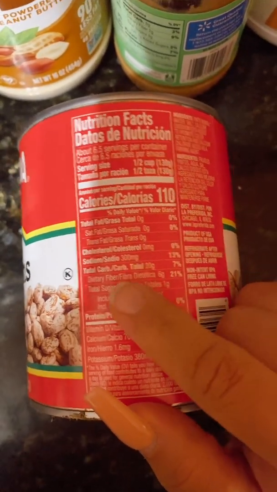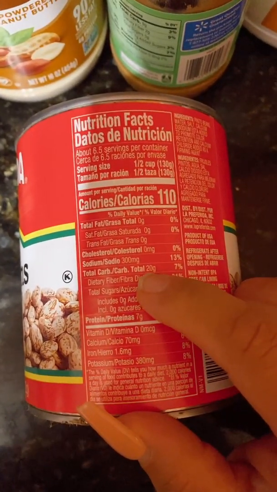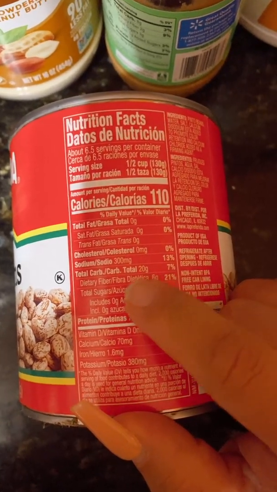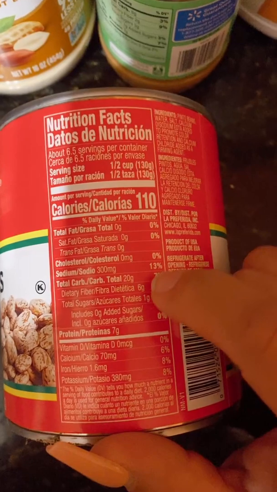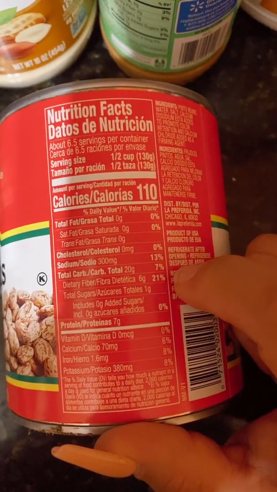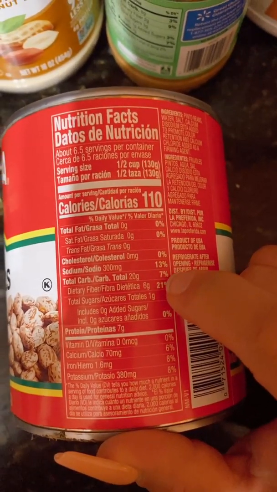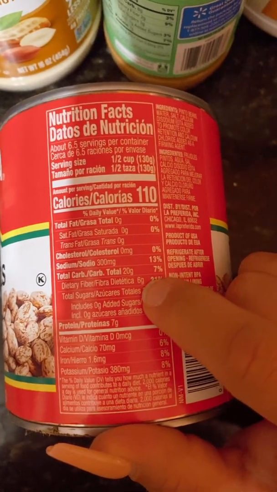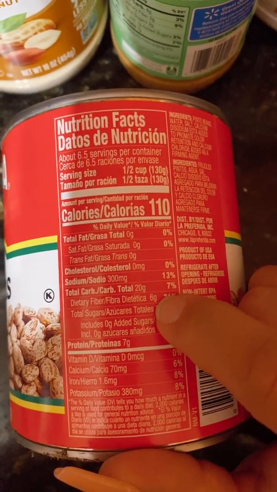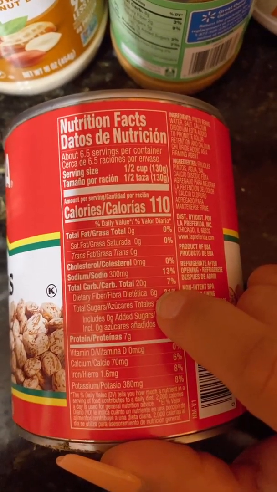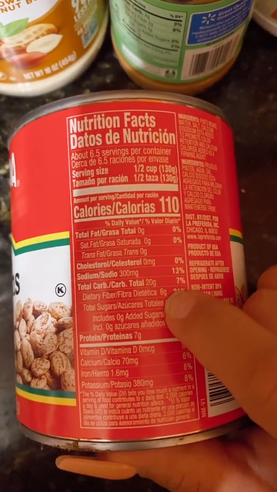And then the total carbs is 20 grams. And it has a fiber of 6 grams. So the way that you measure how to know how many carbs you're taking is you take 20 minus 6. So then you will be only consuming 14 grams of carbs.